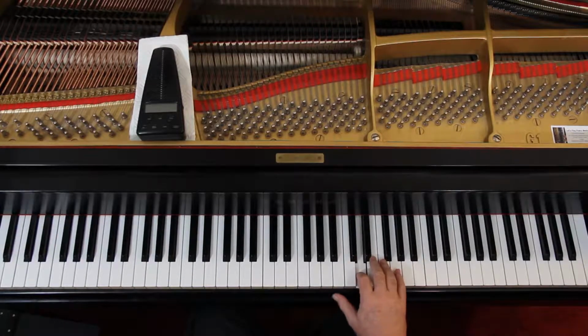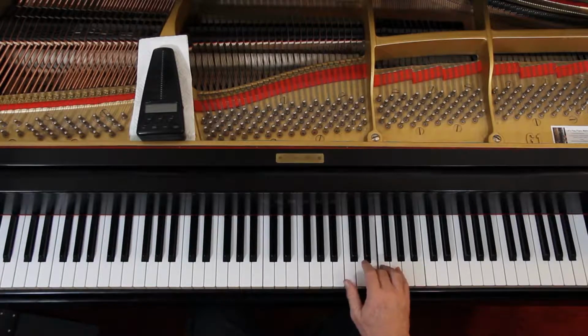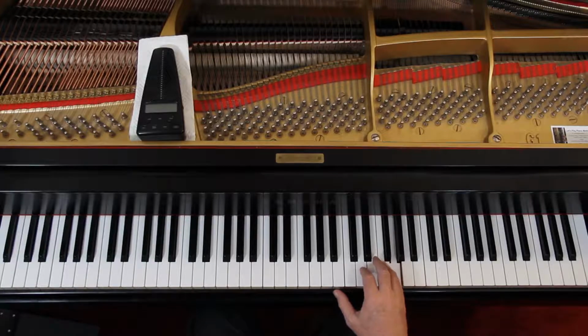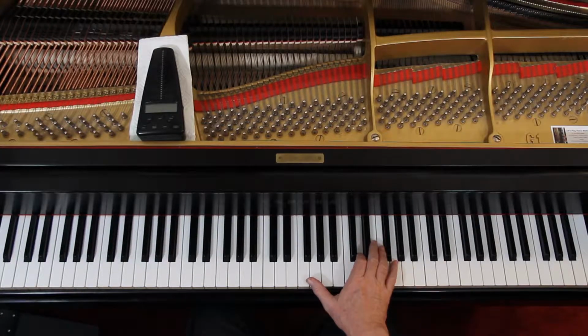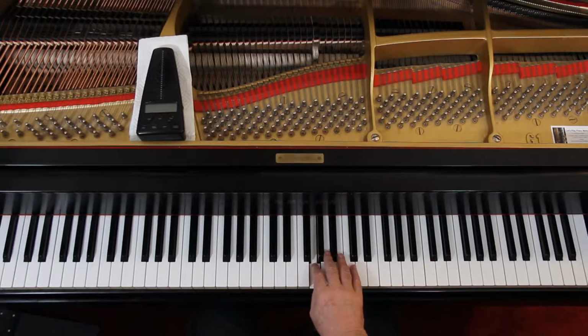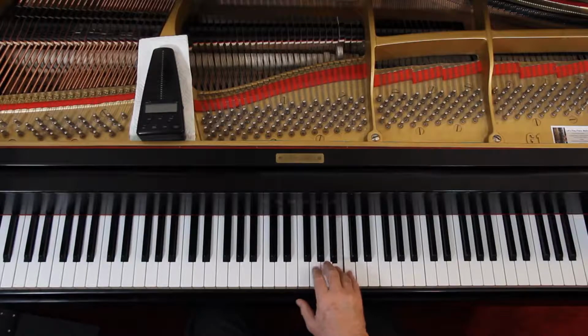The second finger. You're moving around a little bit. This is kind of neat. Last line. 2, 1, 2. And then little finger now. This is like it was at the end of the second line.